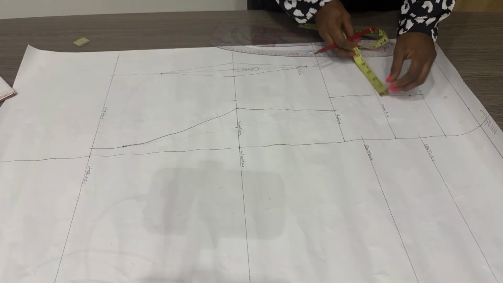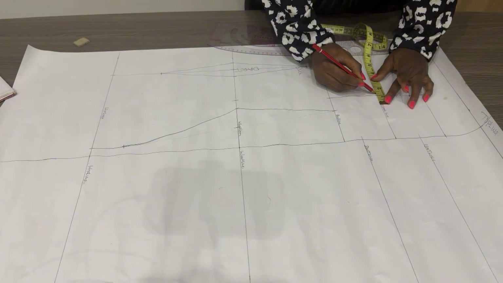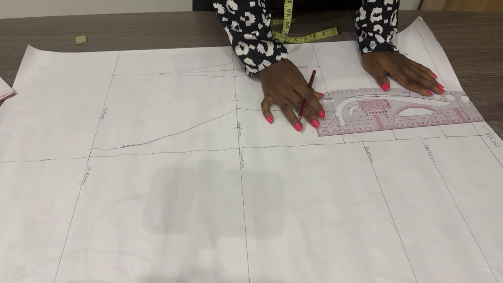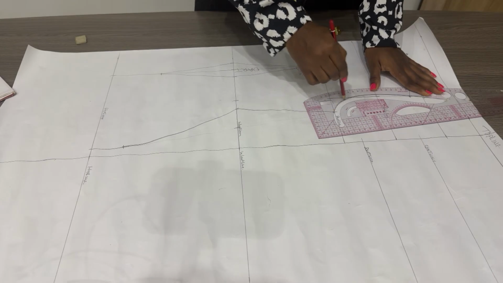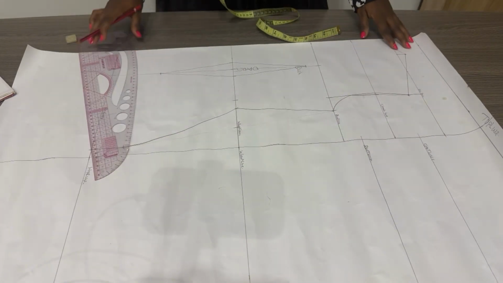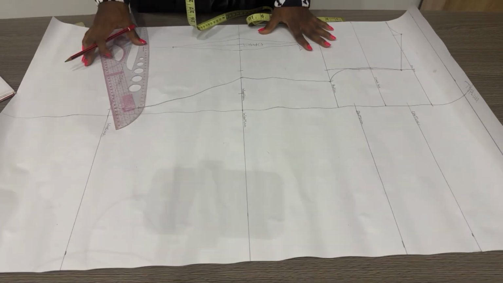On the across back, mark in 0.375. Then place your multipurpose ruler this way to connect the lines. That is it for the back pattern.